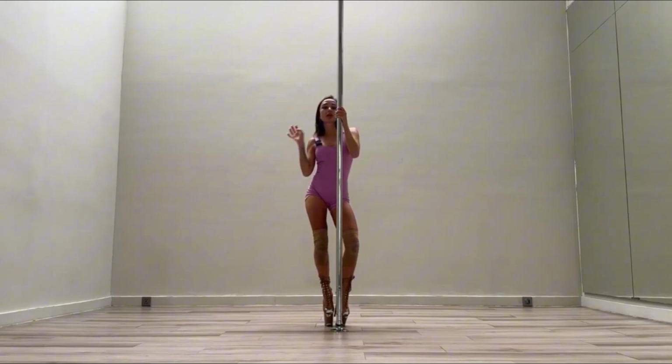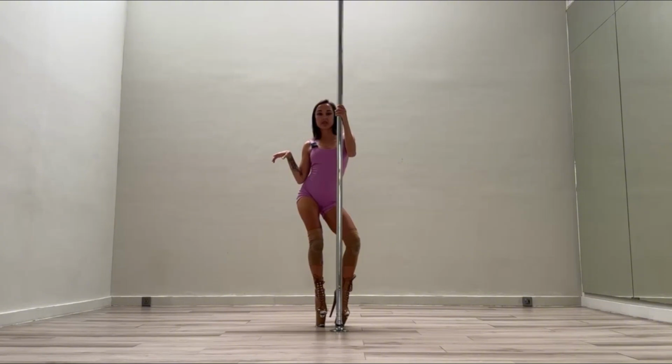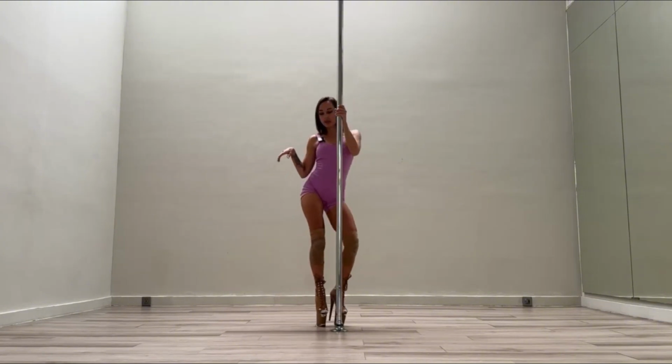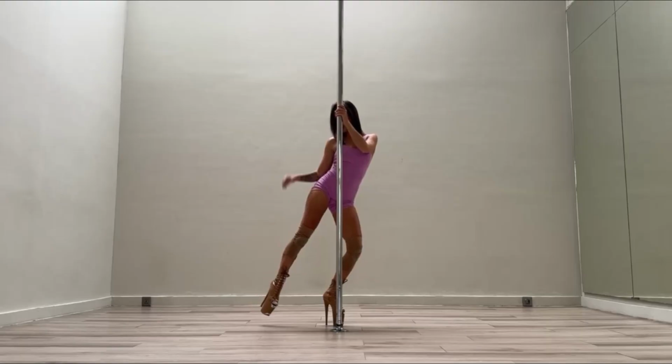And then I'm going to fully put my right heel down. So from this shape, I'm going to move to the right leg, tick, tick, and I'm going to lift the left leg.